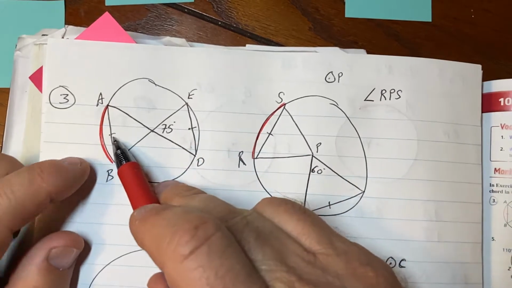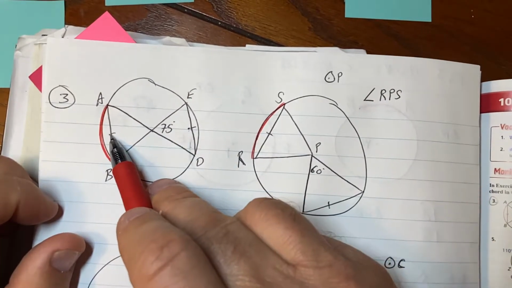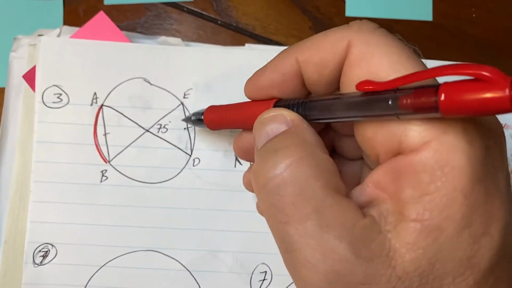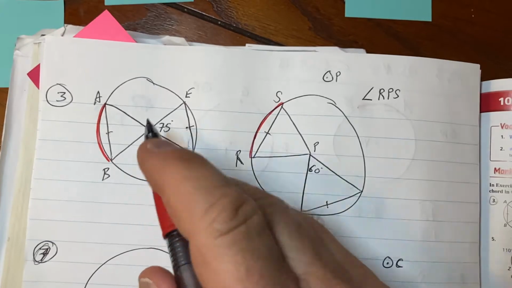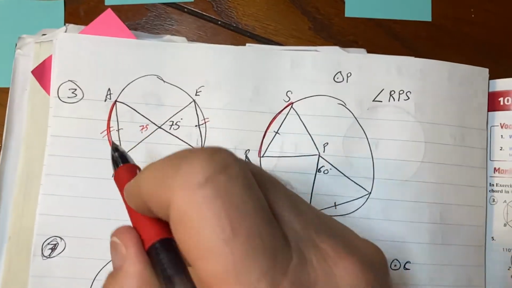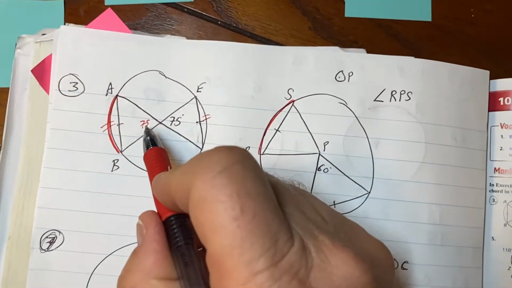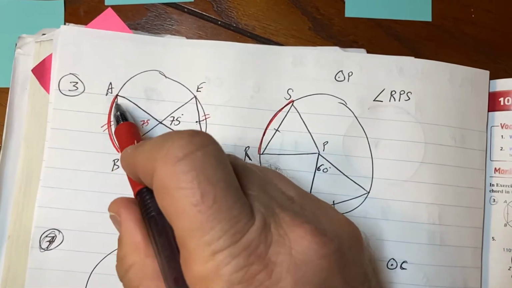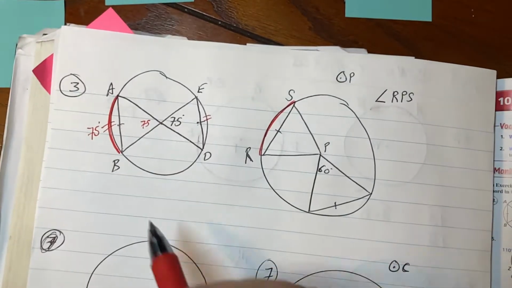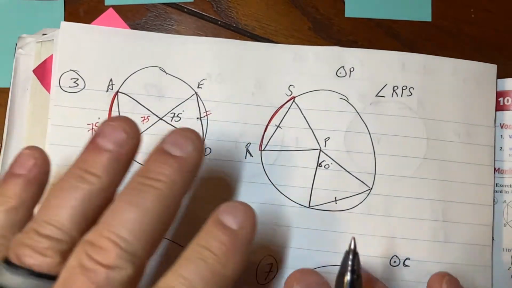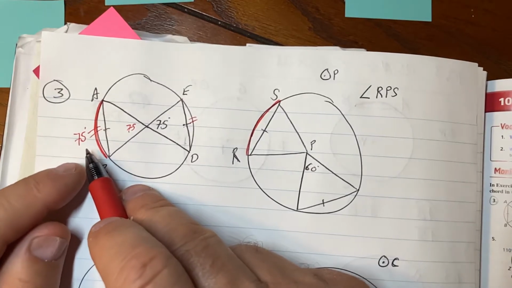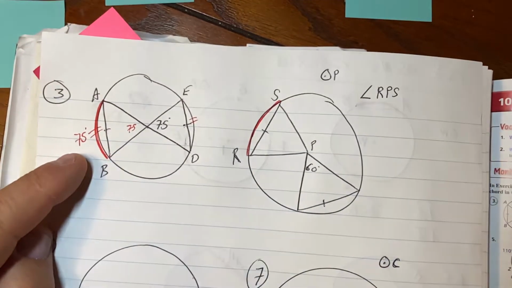Hey, these two arcs are congruent. Sorry, these are chords. That chord and that chord are congruent. That means this central angle and that central angle will both be the same. It also means that arc and that arc will both be the same. Well, if that's 75, this arc is 75 degrees as well. Boom. The arc measure is 75 degrees. Arc length is something different. Arc measure is measured in degrees. So the measure of this red arc is going to be 75 degrees.